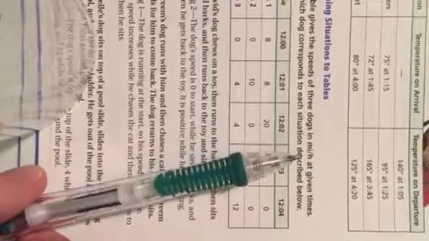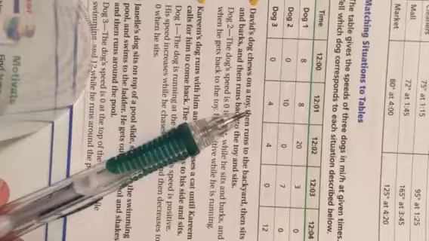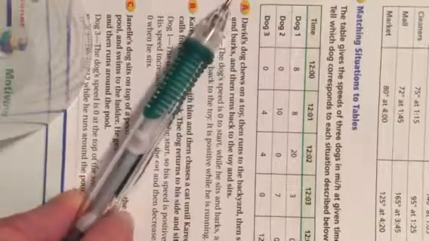And I'm going to have to move my phone as we go. The table gives the speeds of 3 dogs in miles per hour at given times. Tell which dog corresponds to each situation described below. So we're going to read the table and the descriptions and decide which one matches which. Now I know that you can see the answers, but I would like for you to try not to look at them, and let's just focus on reading the material.